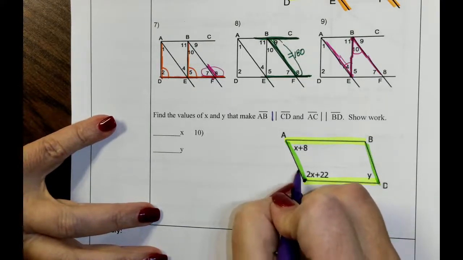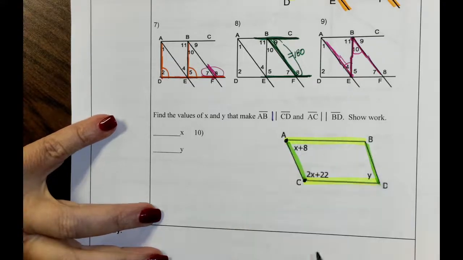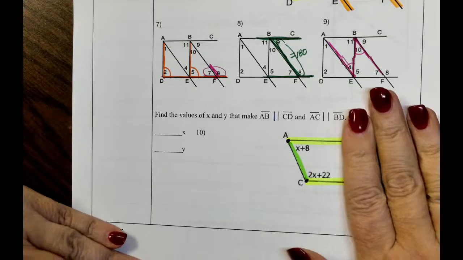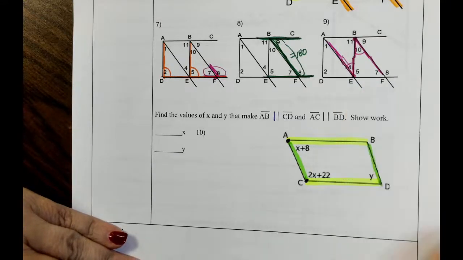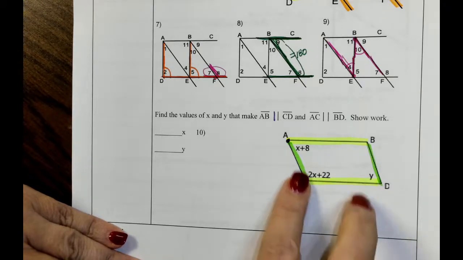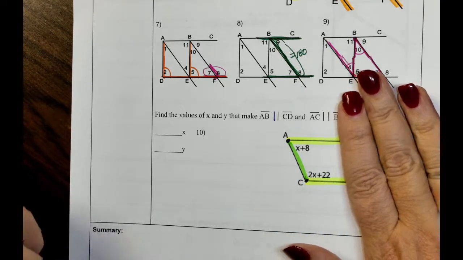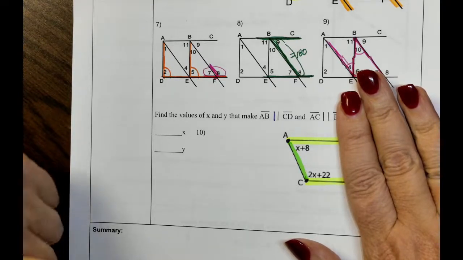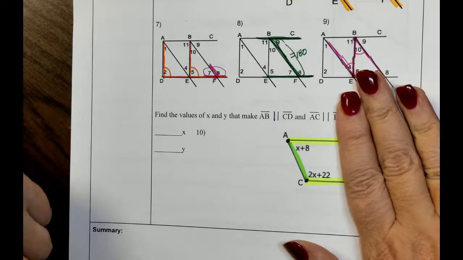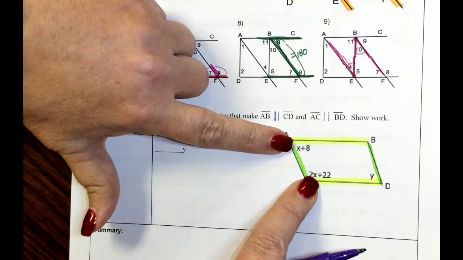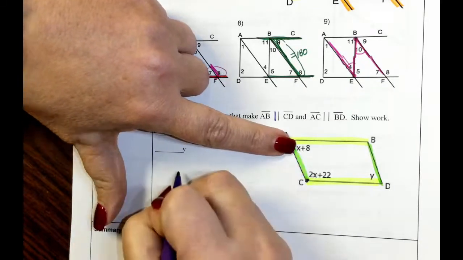So you set that up. Part plus part equals 180. So this part, X plus 8, plus this part, 2X plus 22, is equal to 180. Same side supplementary, right? If same side interior angles are supplementary, same side interior angles equal 180, then the lines will be parallel. So now from here, it's all algebra.